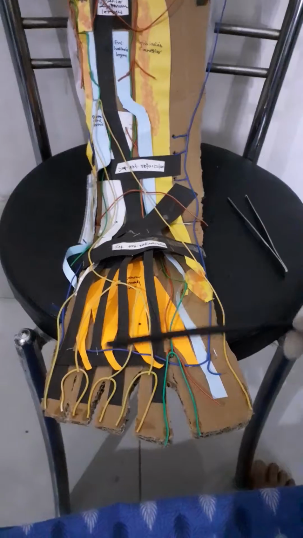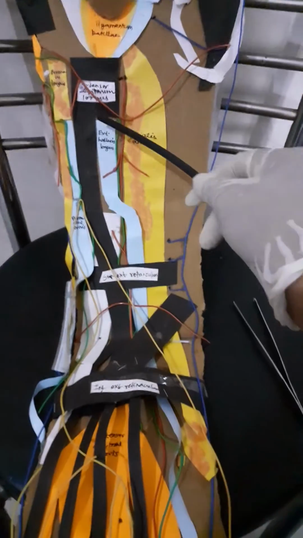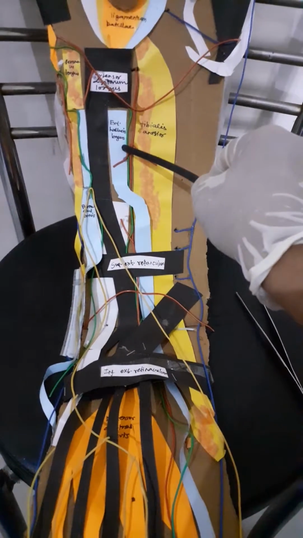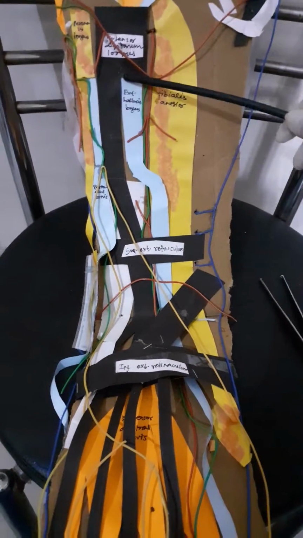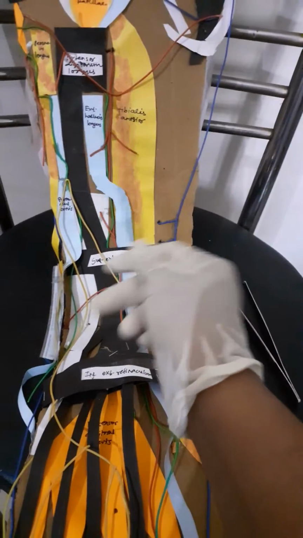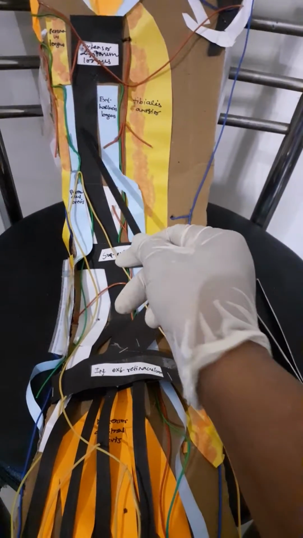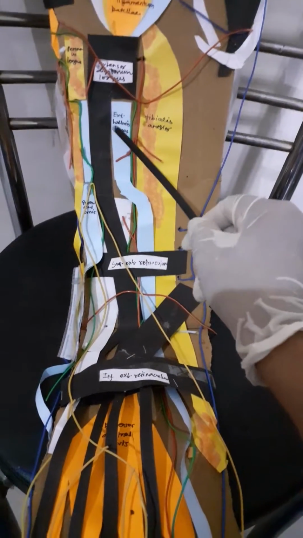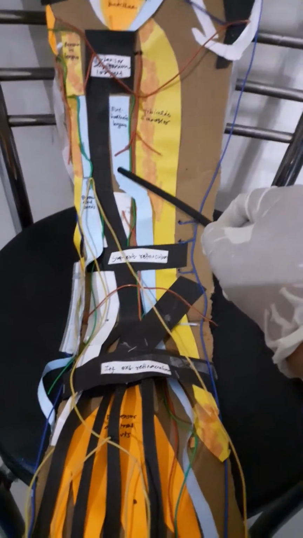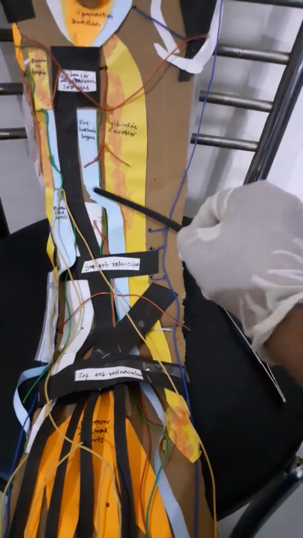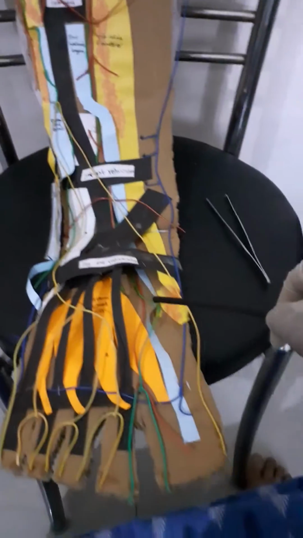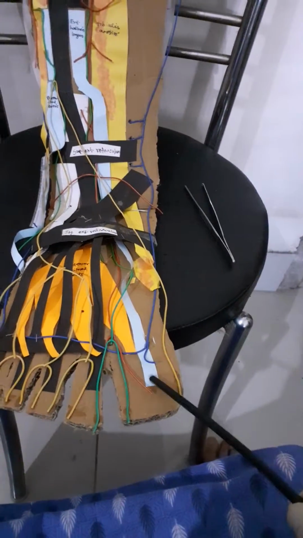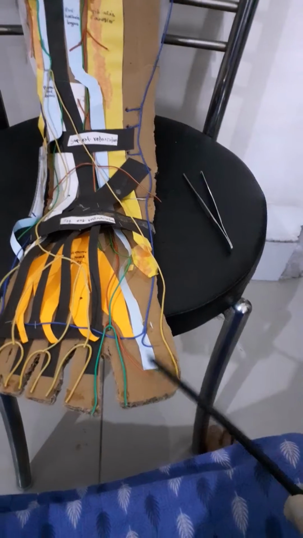This is the black one. Now coming to the third muscle, the extensor hallucis longus. It takes origin from the middle two-fourths of the medial surface of the fibula, but from the posterior half segment. Then it takes a somewhat oblique course and gets inserted on the base of the dorsal aspect of the distal phalanx of the great toe.